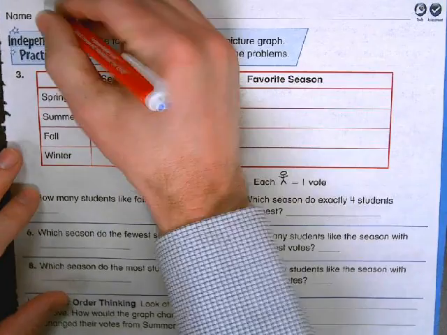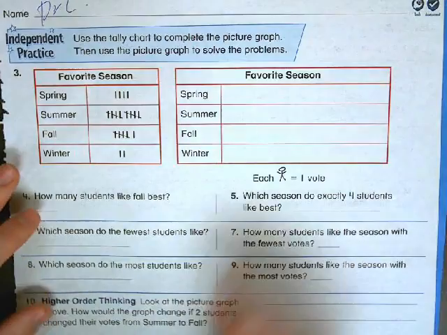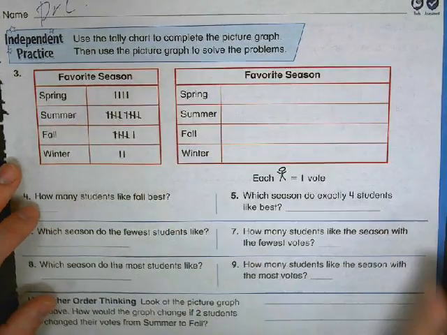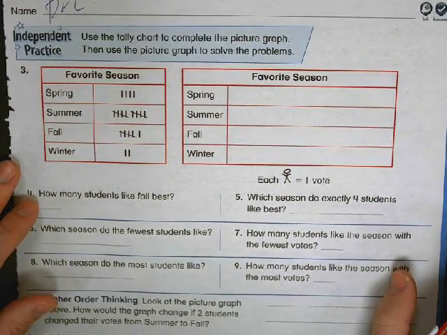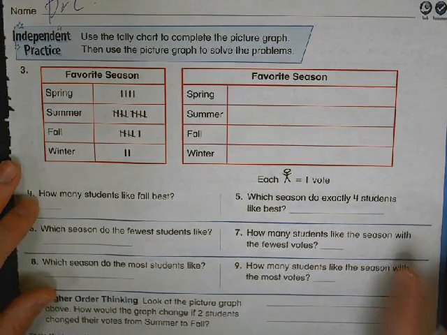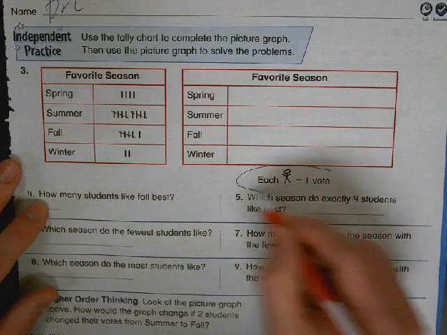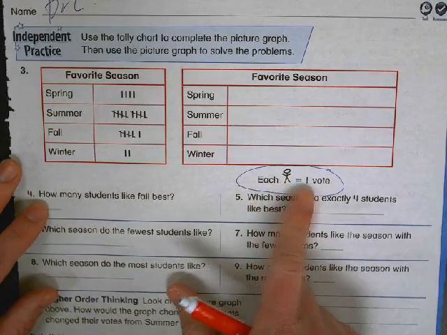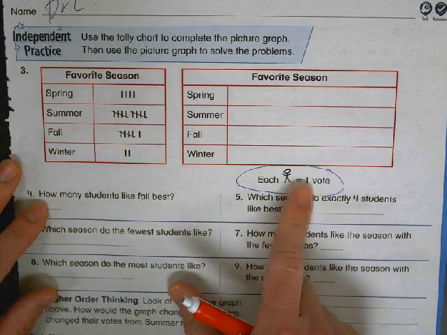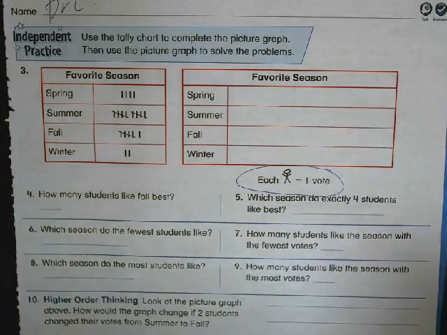Blow this up a little bit so you can see. It says over here, use the tally chart. Here are the tallies. 1, 2, 3, 4, and 5 goes across to solve the problem. So, when you're drawing picture graphs, you have to look at what the picture is going to be down here. This one says each person is one vote. Each person is one vote.